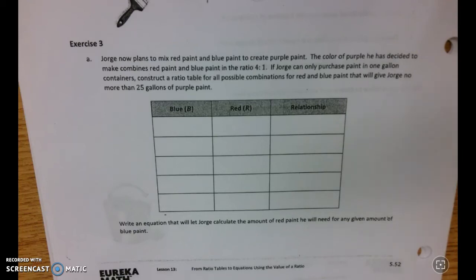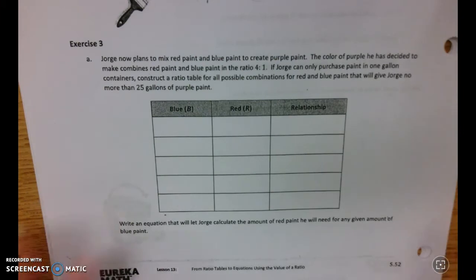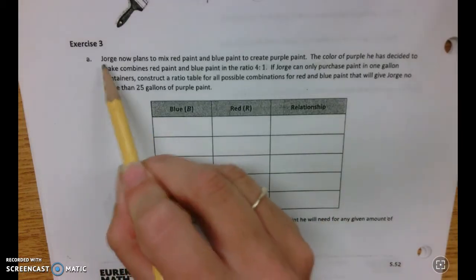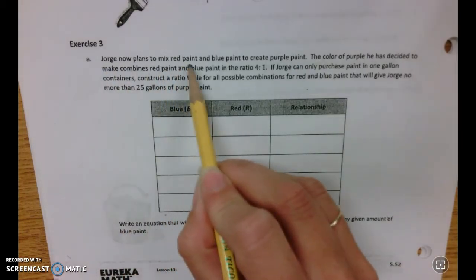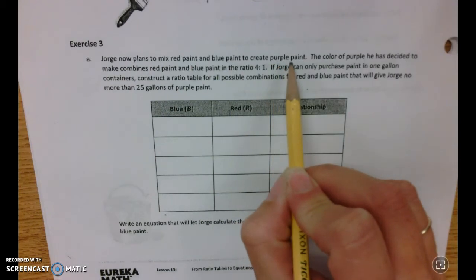So you should be on your lesson 13 packet that we started yesterday, and then we are going to go to exercise 3. Exercise 2, we finished the material about the red paint and the yellow paint to create the orange paint. So now let's look at exercise 3. First, of course, we want to read the whole problem to get our context. We have Jorge again, who now plans to mix red paint and blue paint to create purple paint.